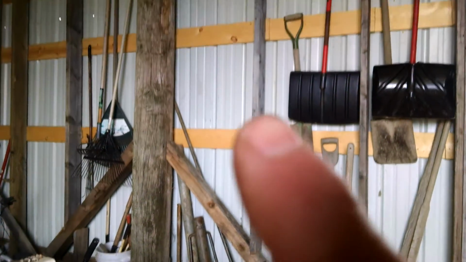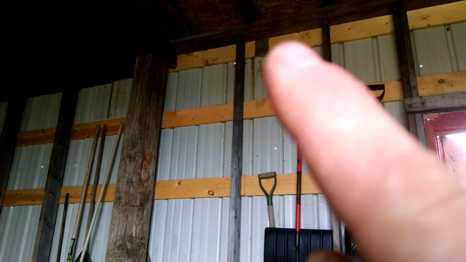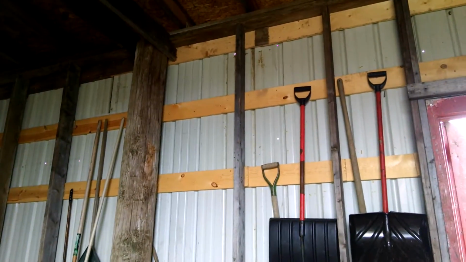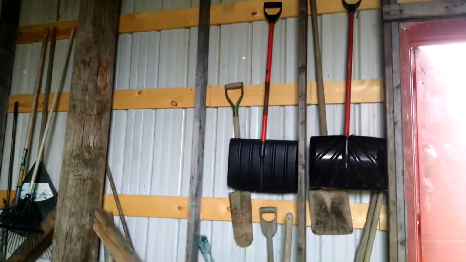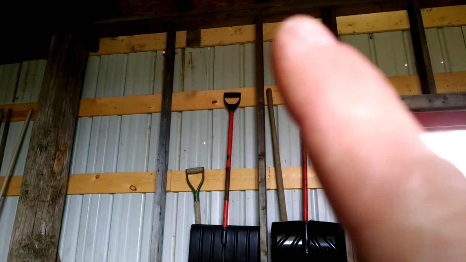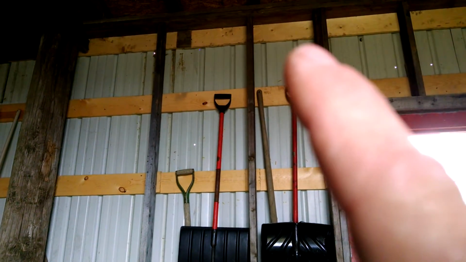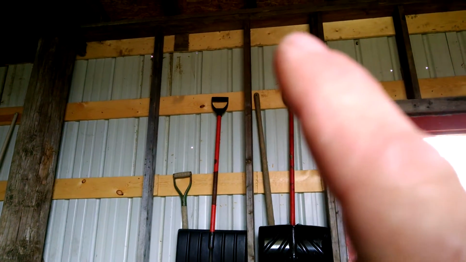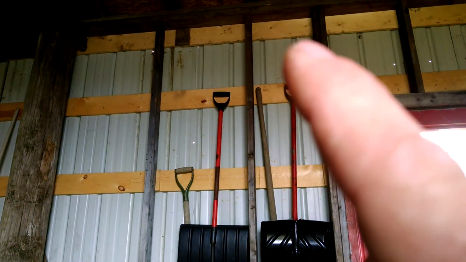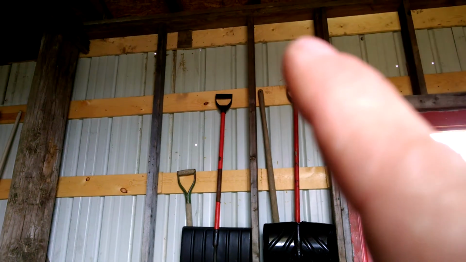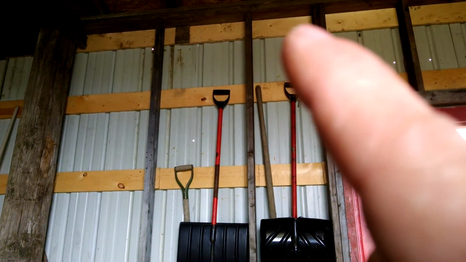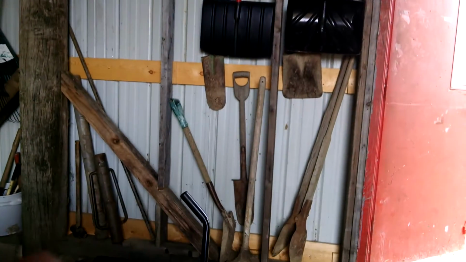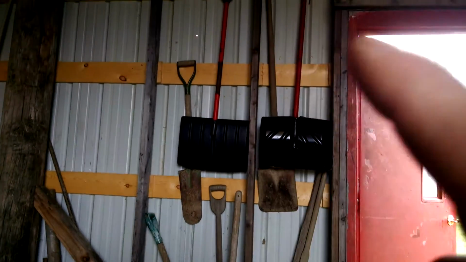So I have 1, 2, 3, 4, 5 sets of horizontal boards. And let's pretend that I want to put a screw every 5 1/4 inch to hold the metal siding onto the wood. I'm going to find out how many screws I need for 6 lengths of horizontal boards.